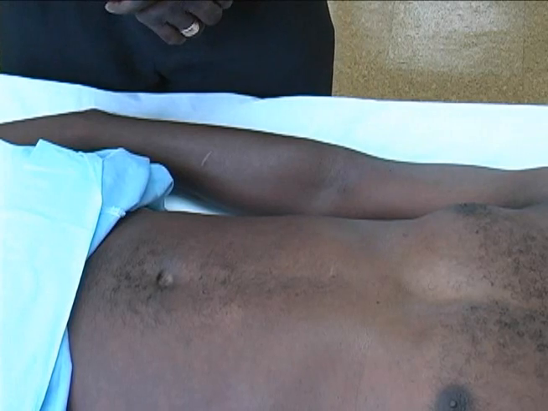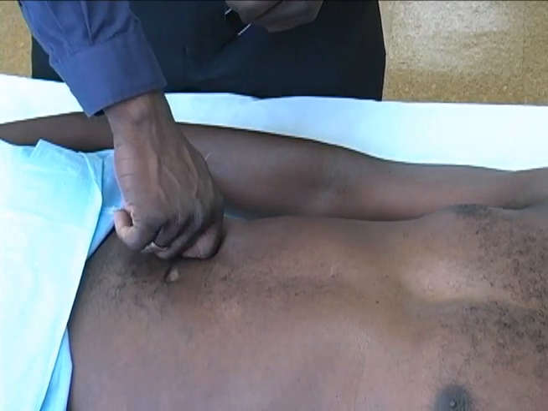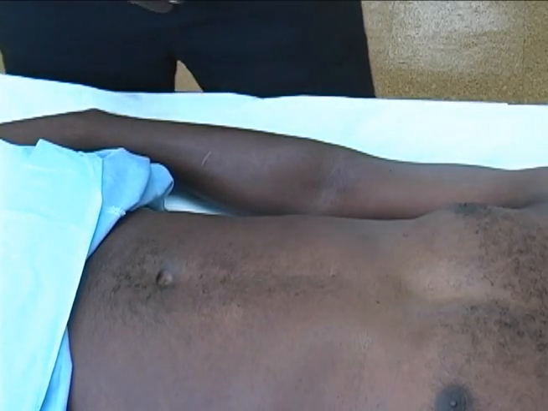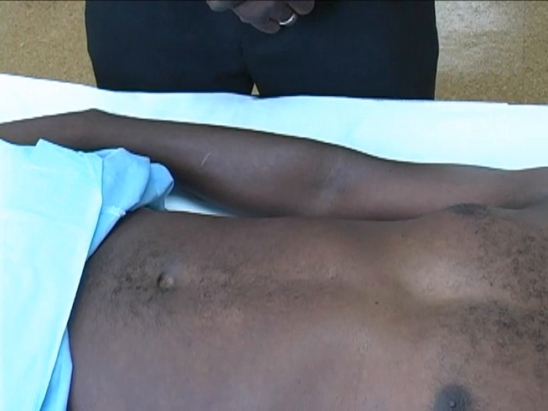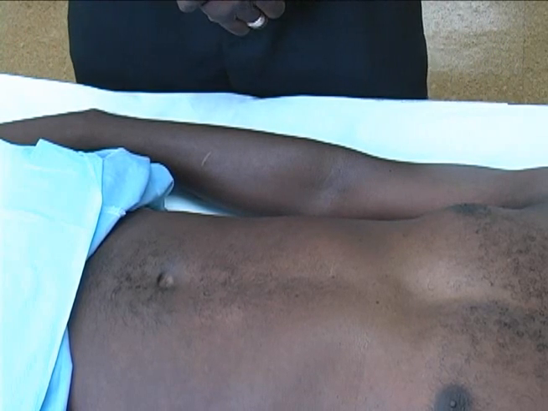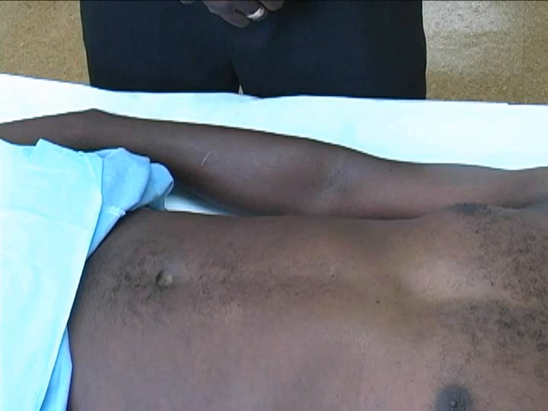Lift with the thumb and index finger a flap of abdominal skin and then release it. If pain is perceived, rebound tenderness is present. These latter three methods are much kinder to the patient as a method of determining rebound tenderness.